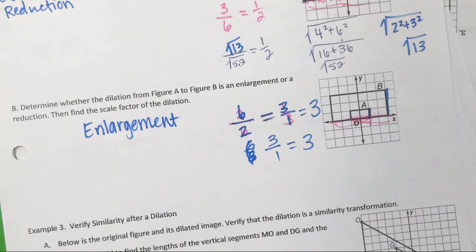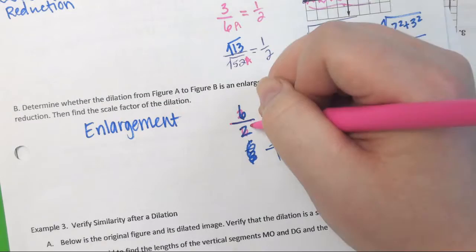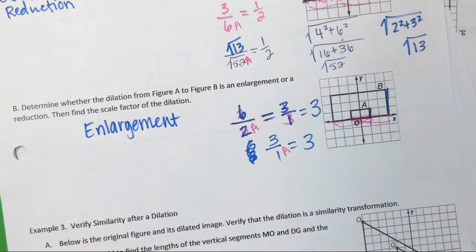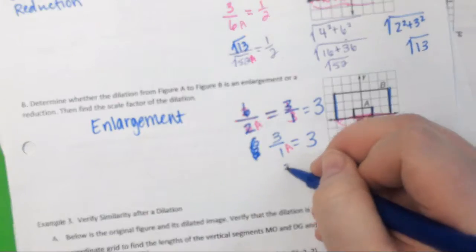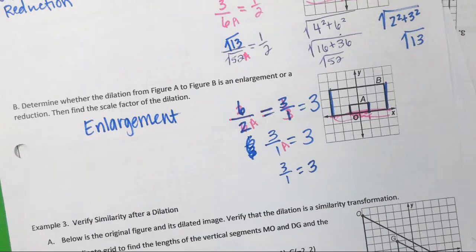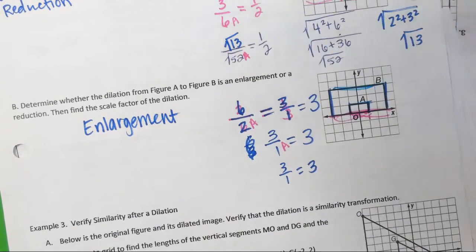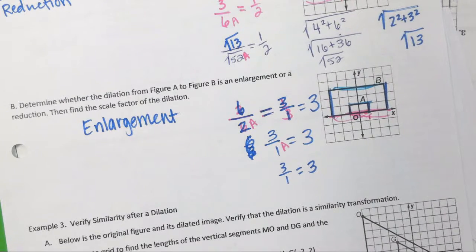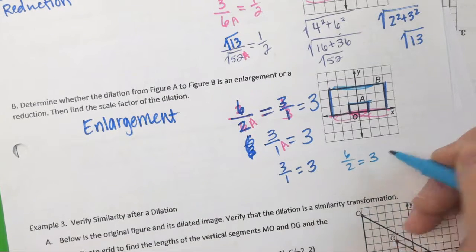Well, first of all, an enlargement sounds like it should be a bigger number. And second, notice every single time, if A is our first image, whatever we count from A, I always put it in the denominator. Every single time I'm putting my value from A in the denominator. Okay, if I count this side, I also get 3 over 1, which is 3. And then I need to count the top, but it is a rectangle, so it's going to be 6 over 2 still, which is still 3 over 1, which is still 3.